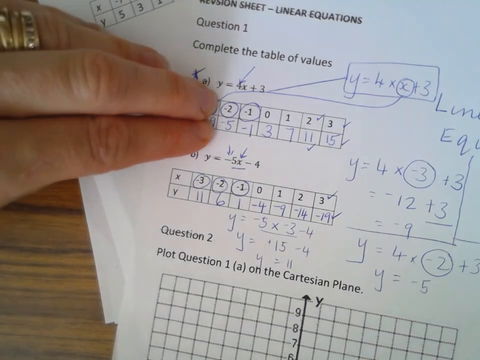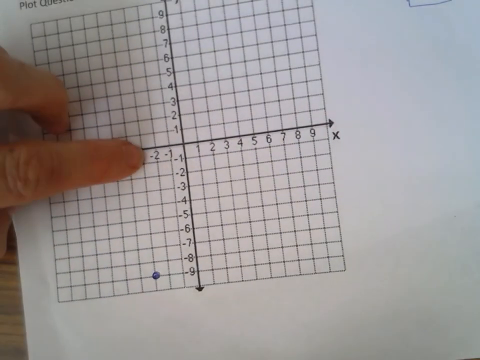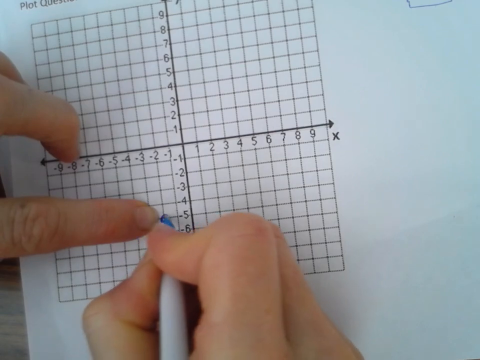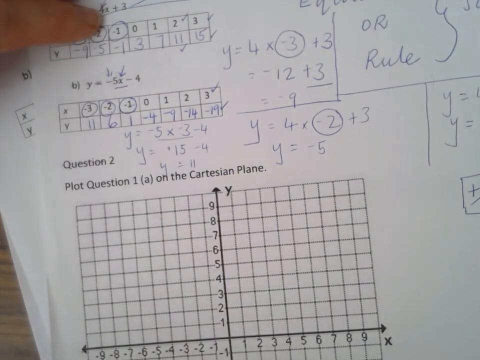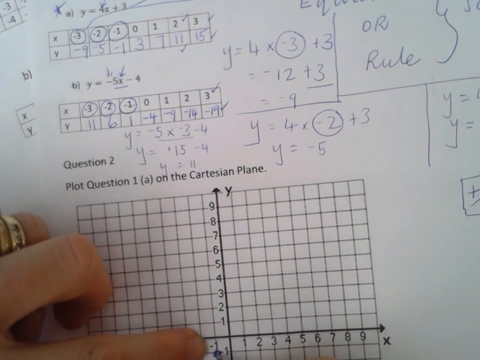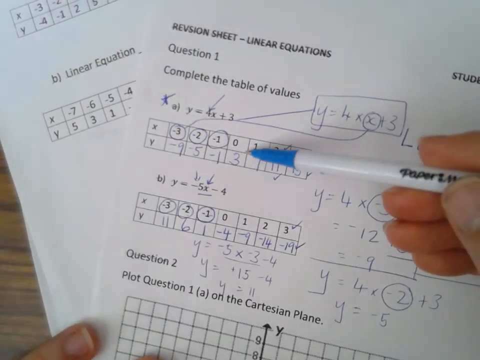Now we're going to go negative 2, negative 5. It's there. Then we're going to go negative 1 and negative 1, which is there. Next is 0 and 3.